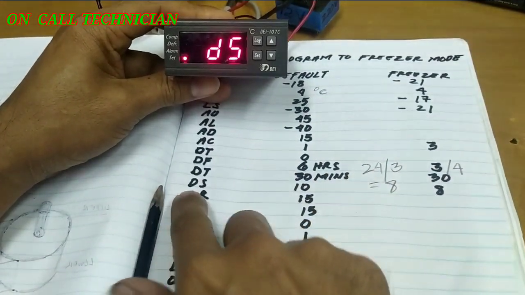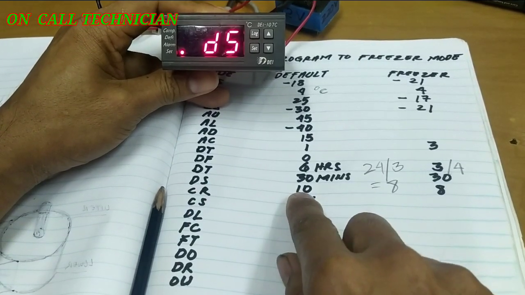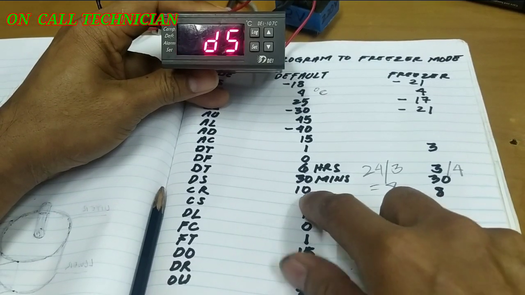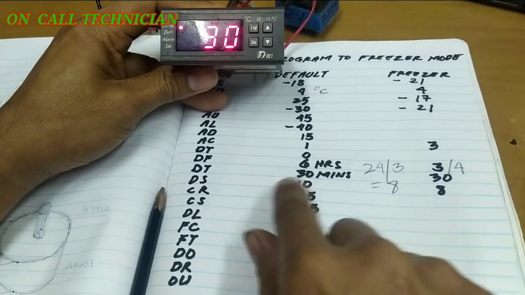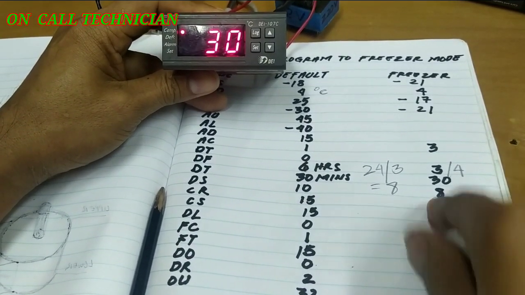Okay, this is the DS, guys, the defrost termination temperature. Okay, after the cycle of 30 minutes, the defrost termination is set to 10 degrees Celsius, I want it to be on 8 only.